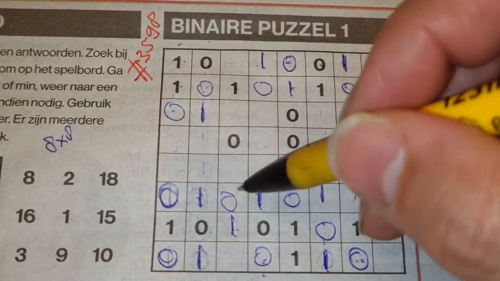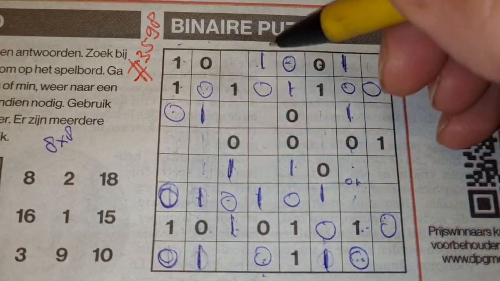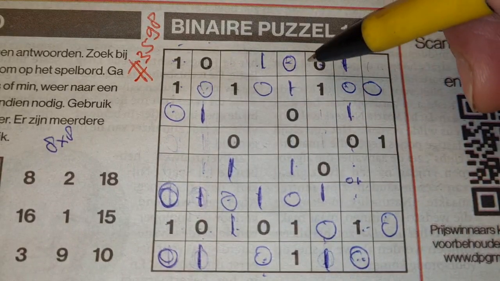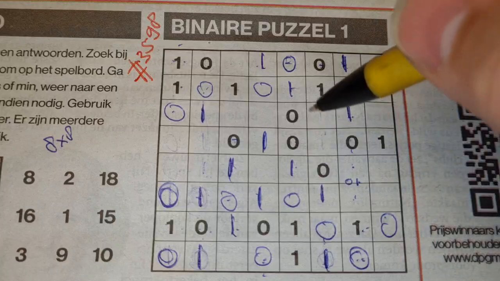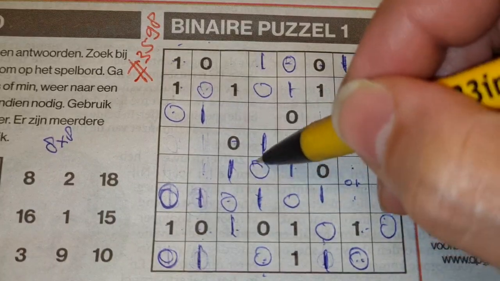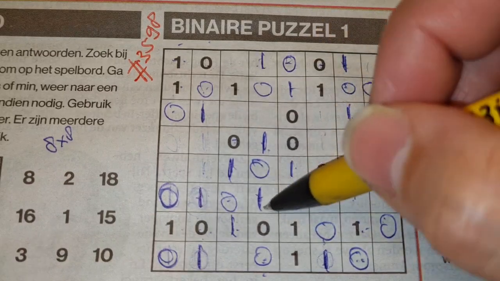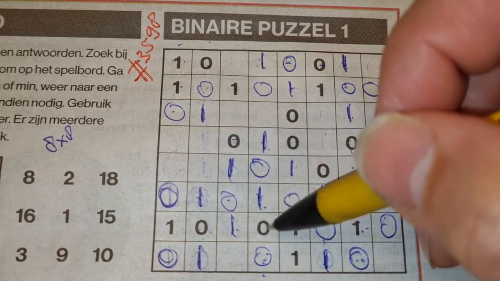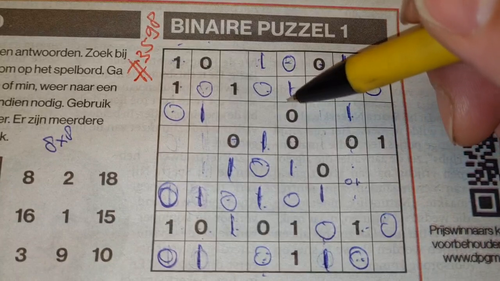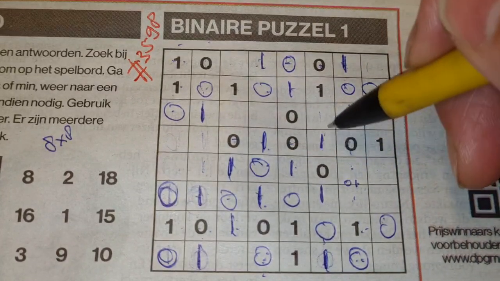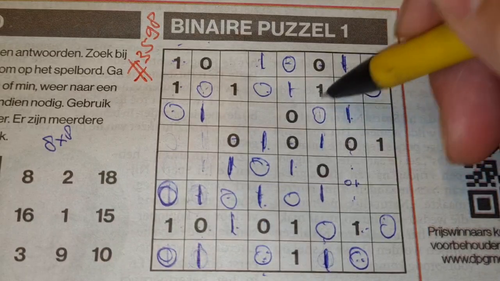Between 2 1s comes an O. Between 2 O's comes a 1. Yeah. Between 2 O's comes a 1. Between 2 1s comes an O. 1, 2, 3 1s. 1, 2, 3, 4 O's. Between 2 O's comes a 1. Between 2 1s comes an O.